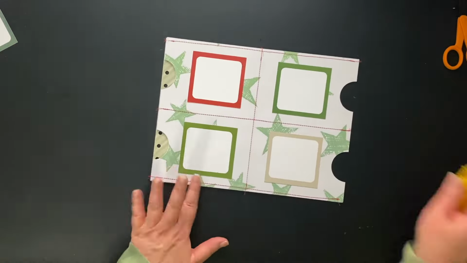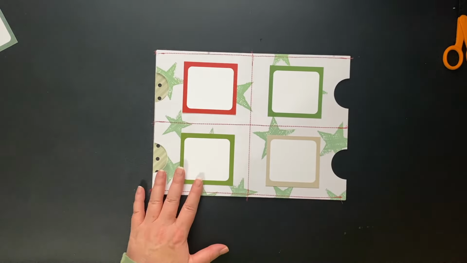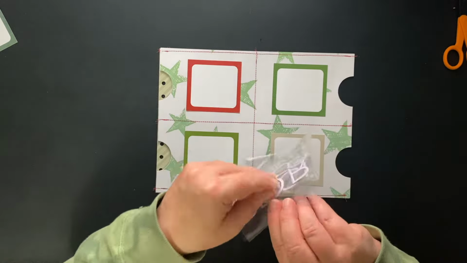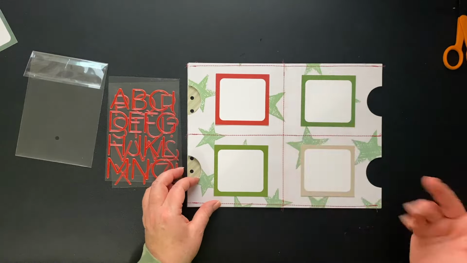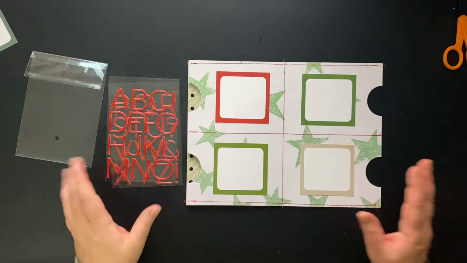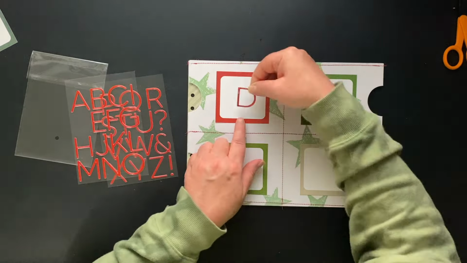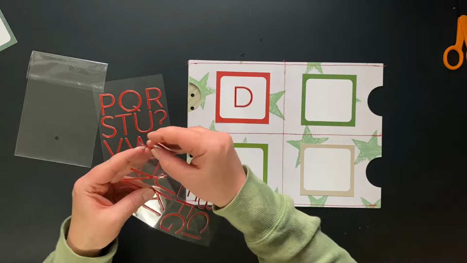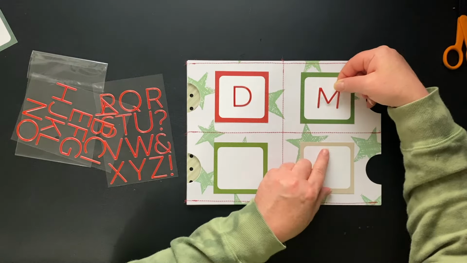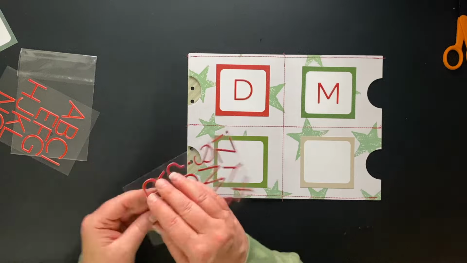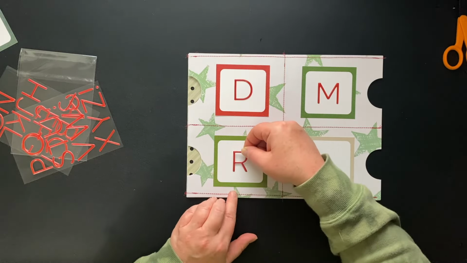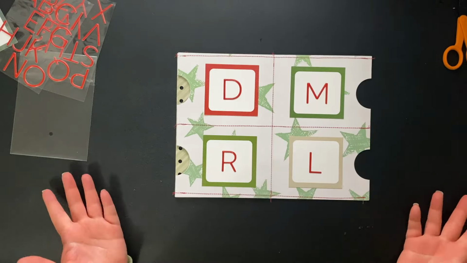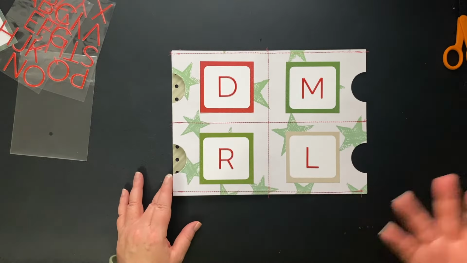Then I went ahead and got out these absolutely wonderful red puffy letter stickers. And I decided I was going to do mom and dad instead of their names because my mom's name was Rose and there's only one R, and my son's name is Ryan. So I thought I could solve that problem. D for dad, M for mom, R for Ryan, and then L for Lee. So that's how I decided I was going to handle that situation, since I only have one set of these stickers and the stickers only have one of the letters each.